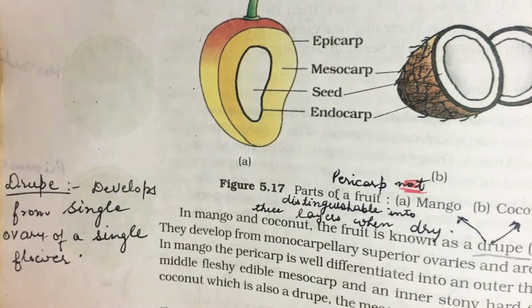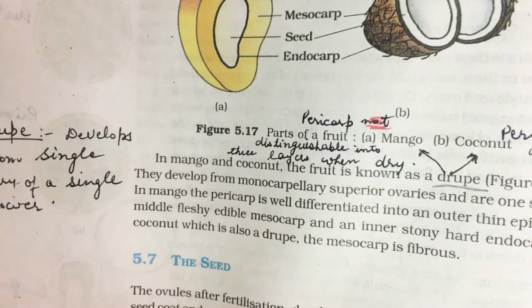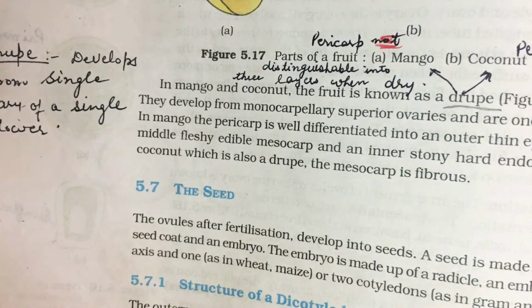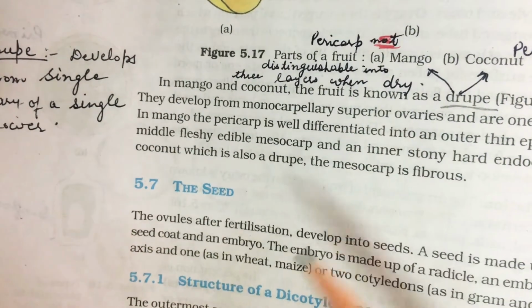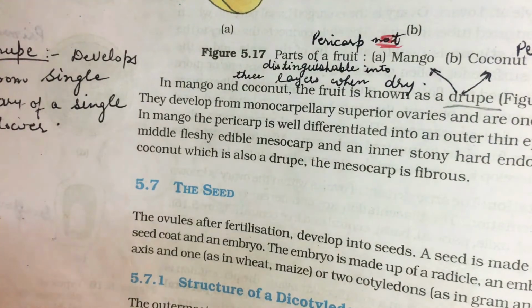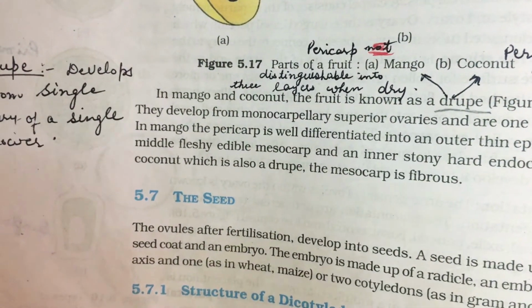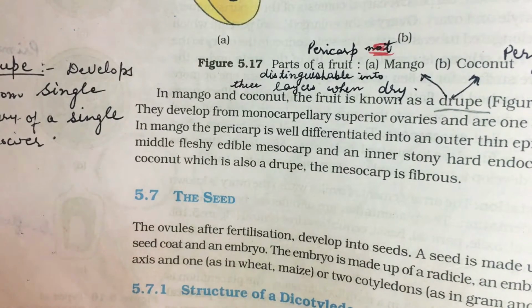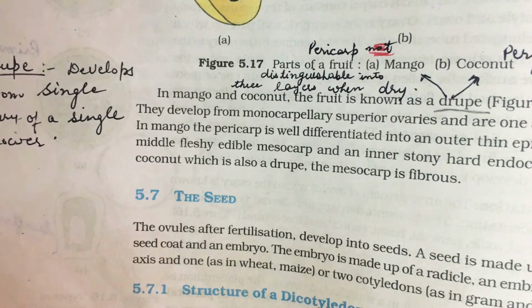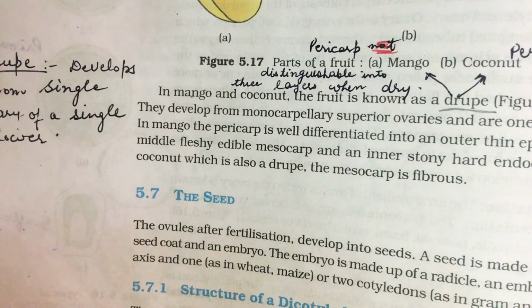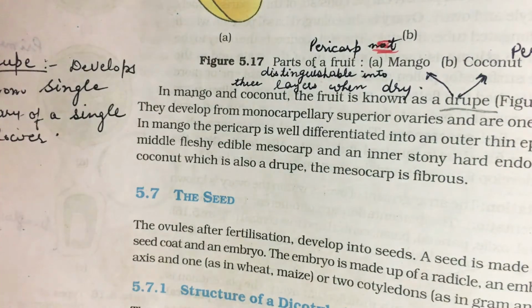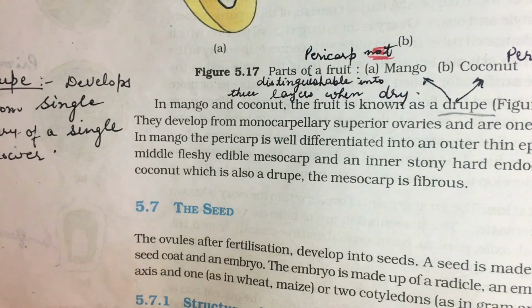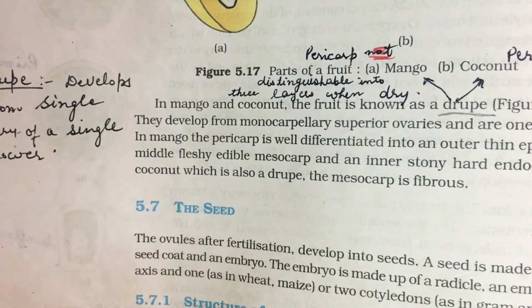In mango and coconut, the fruit is known as drupe. They develop from monocarpellary, meaning from a single ovary, superior ovary. Superior means the ovary is situated above the other floral parts, and one seed is present. In mango, the pericarp is well differentiated into an outer thin epicarp, a middle fleshy edible mesocarp, and an inner stony hard endocarp. In coconut, which is also a drupe, the mesocarp is fibrous.